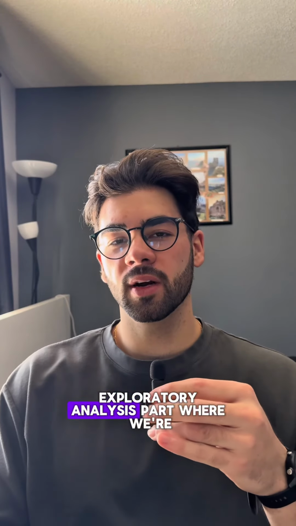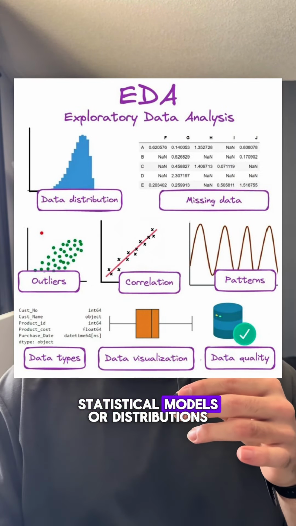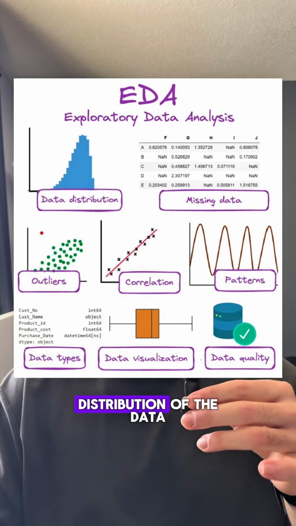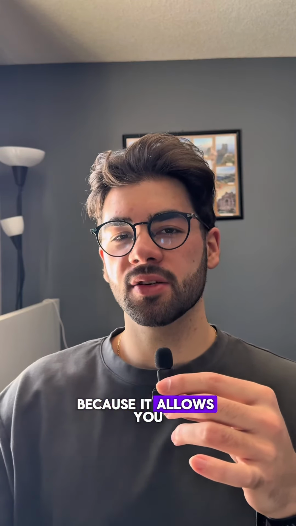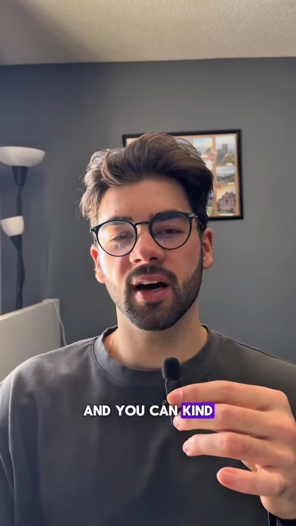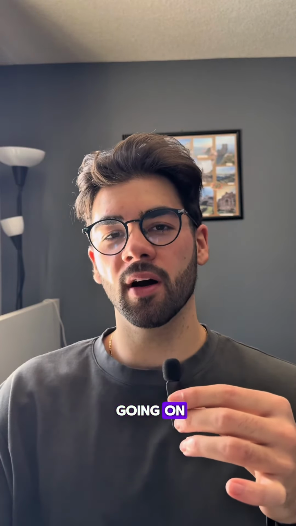Step 2 is an exploratory analysis part where we're essentially going to build statistical models or distributions to get the general distribution of the data. This is really crucial because it allows you to visualize the data in a way that makes sense, and you can kind of take a step back and understand what's really going on in the whole analysis.